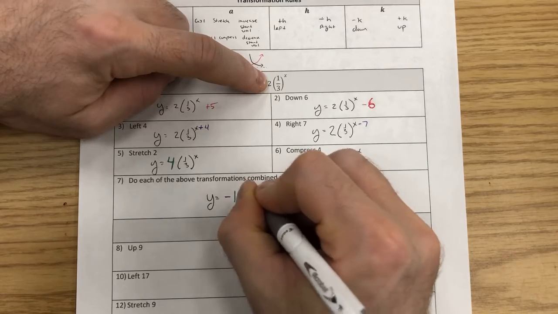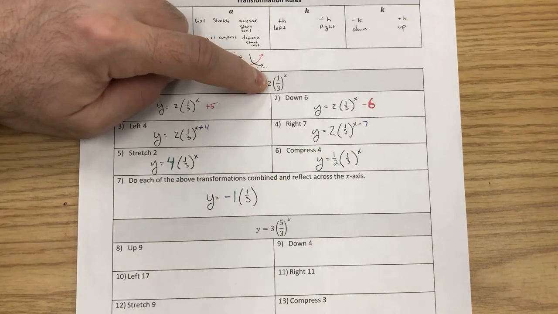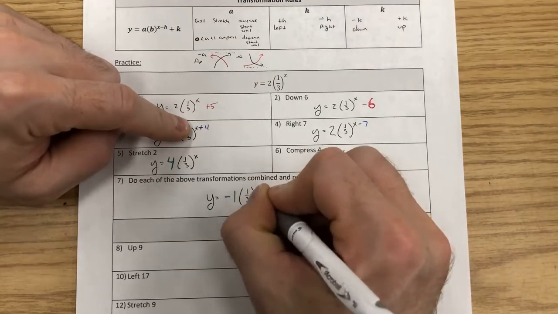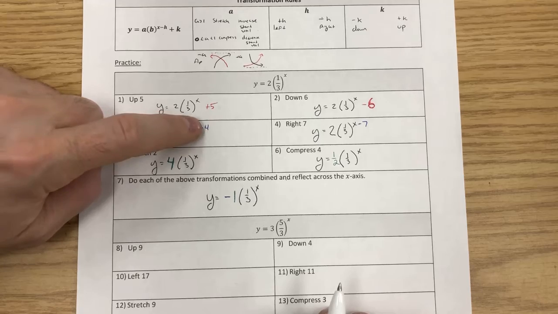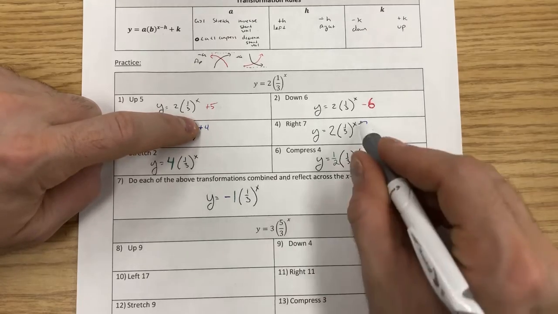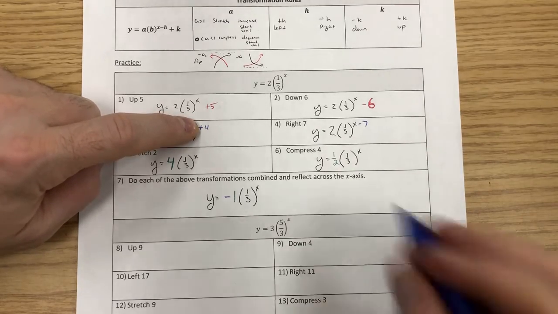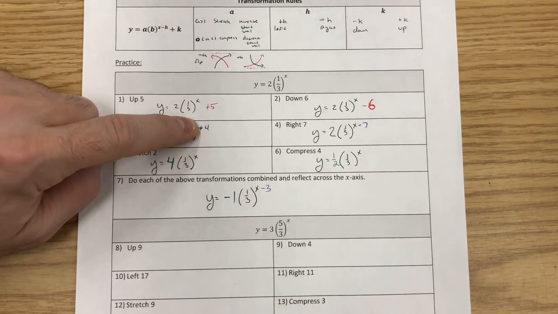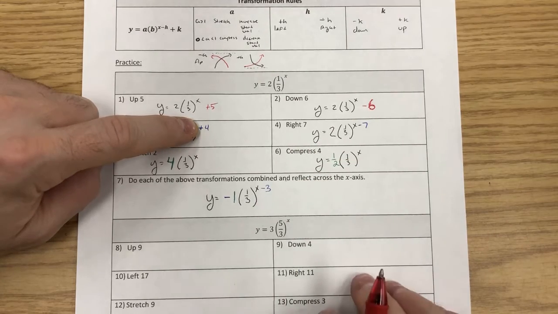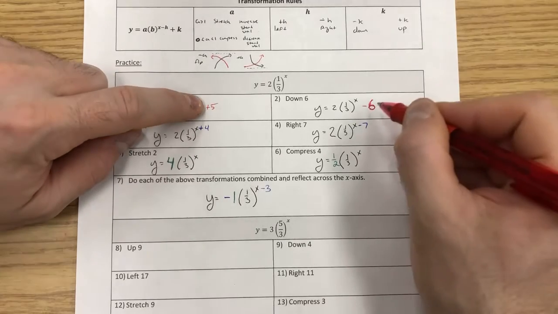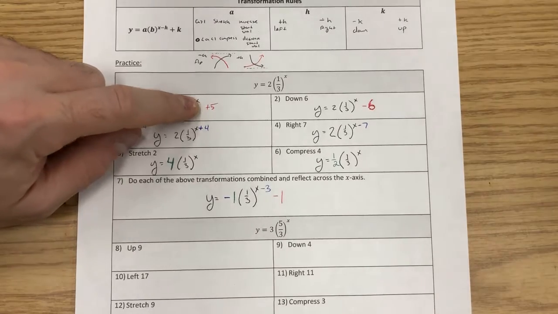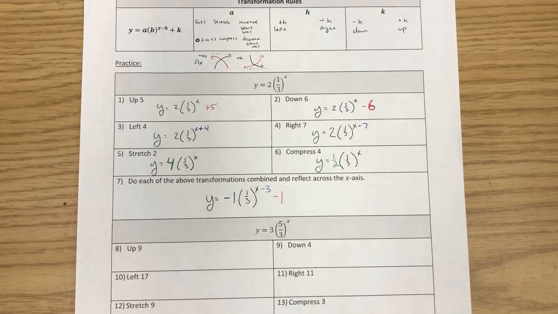Times 1/3 raised to the x, okay? So my x in this case, I'm moving it to the left 4, so I add 4. Right 7, so I subtract 7. So plus 4 minus 7 is going to be minus 3. The last piece is I'm going to move it up 5 and then back down 6. So plus 5 minus 6 is going to be minus 1. So let's take a look at what the end result was.